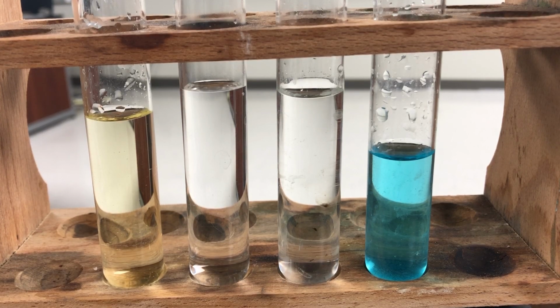AP Chemistry, Ksp, Solubility Products. It would be a good idea to review the solubility rules and be ready to apply those. For right now, let's just take a look at a few chemical reactions. These would be precipitation reactions, double displacement reactions. And what we're going to do is simply look for a precipitate.